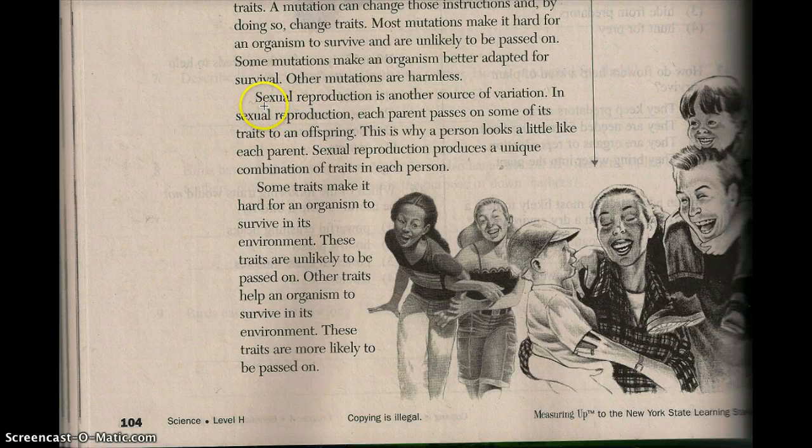Now, sexual reproduction is another source of variation. In sexual reproduction, each parent passes on some of his traits to an offspring. This is why a person looks a little like each parent. Sexual reproduction produces a unique combination of traits in each person. We talked a little bit about that, so half the genes from mom, half the genes from dad.